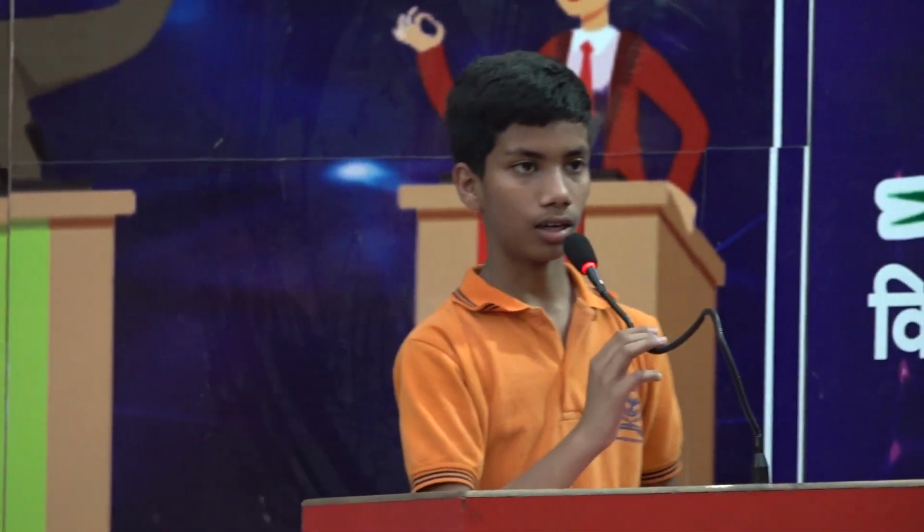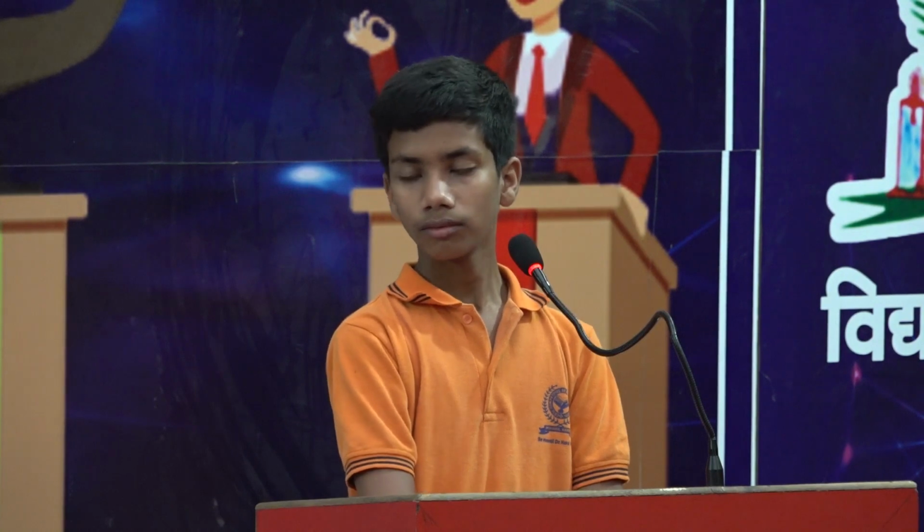Table number 24. What is the relation between focal length and radius of curvature? The main relation between the focus and the radius of curvature is that the radius of curvature is always equal to 2 times the focus. F is equal to R by 2. Very good. Table number 25. What is the unit of focal length? Meter. Very good.